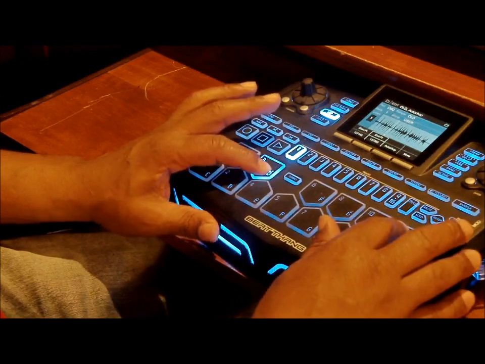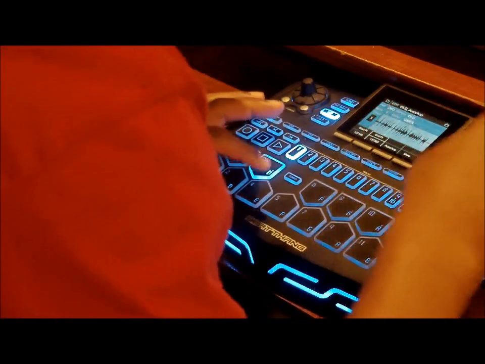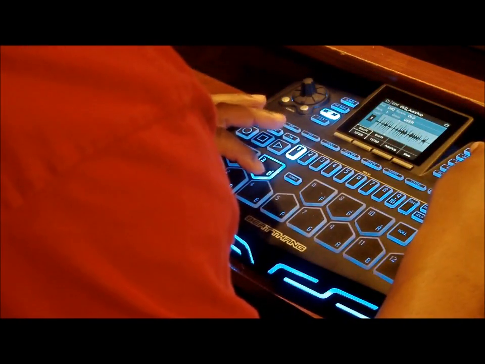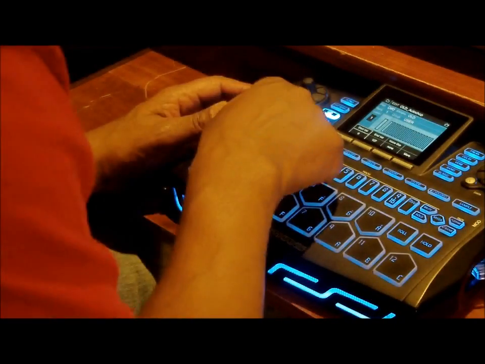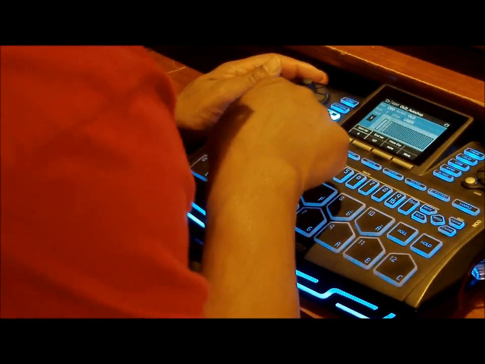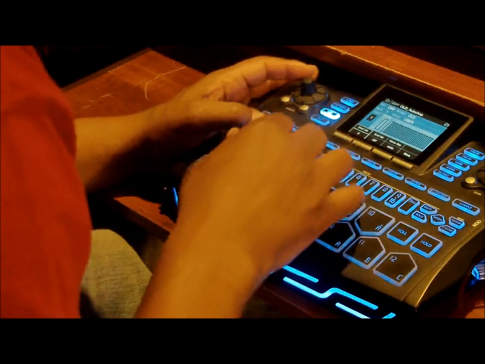I'm just building a kit right now for it. So I'm gonna save that kit right there.